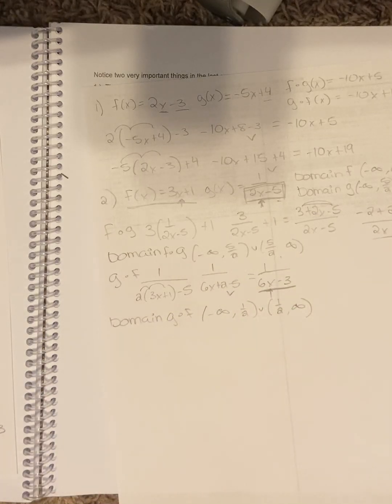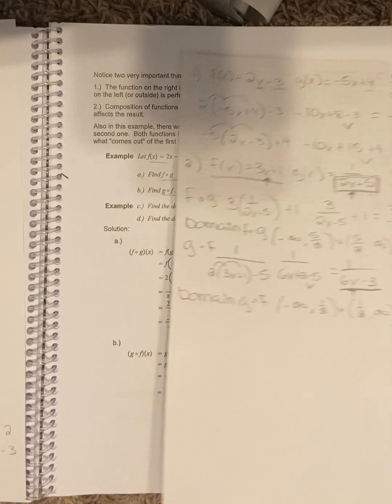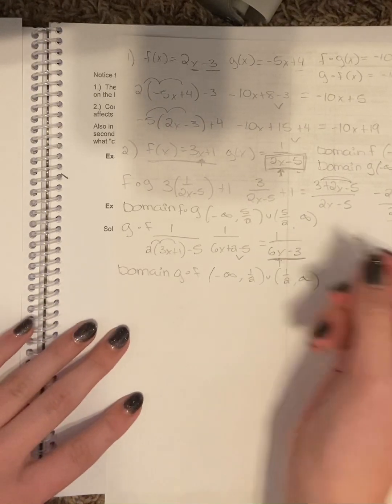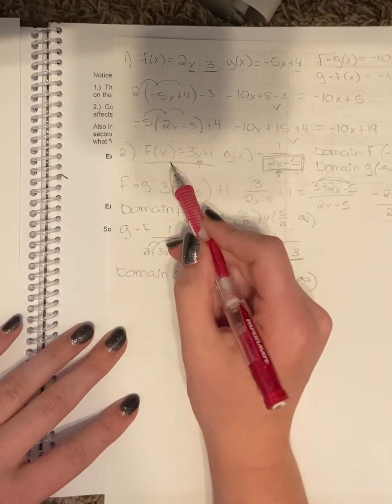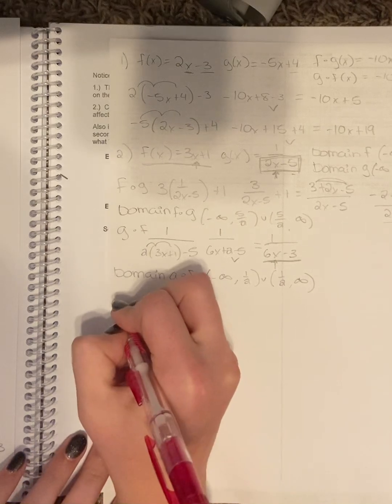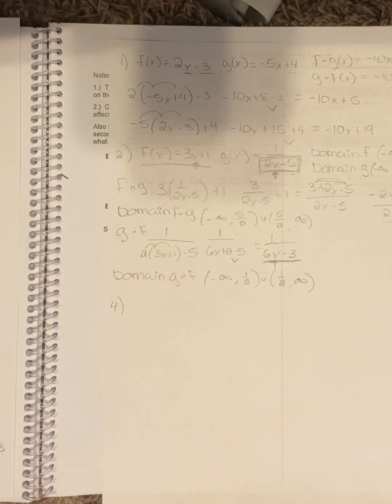Problem 3 is very similar. It just adds in some square roots, but it's the exact same thing. You'll input g of x for any x value in the f of x function, and then reverse it and do the same thing for f of x, put that into g of x.